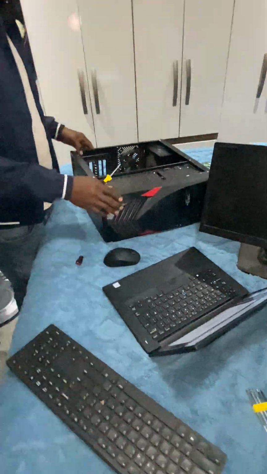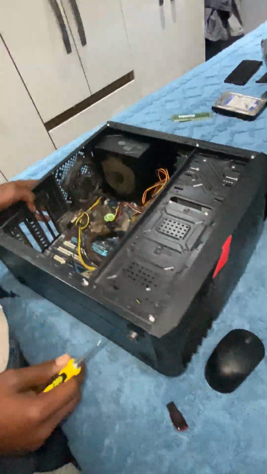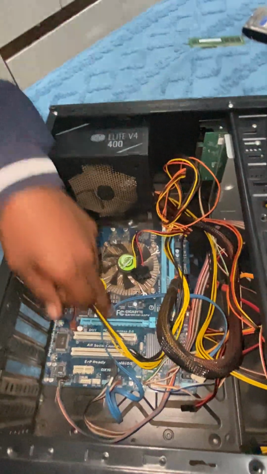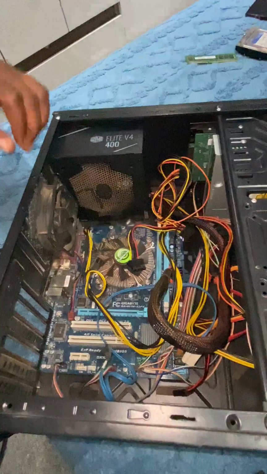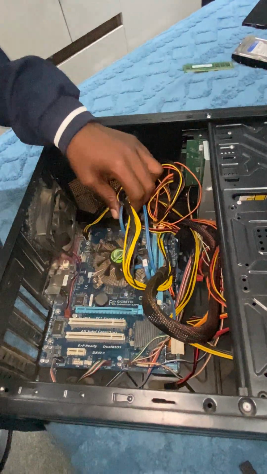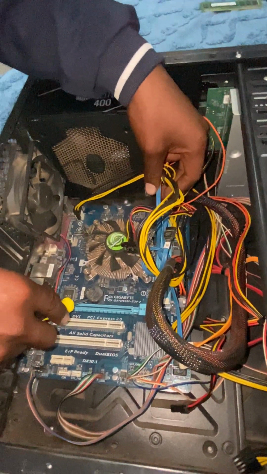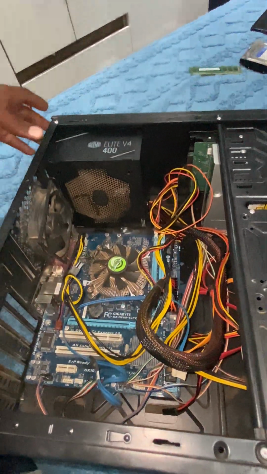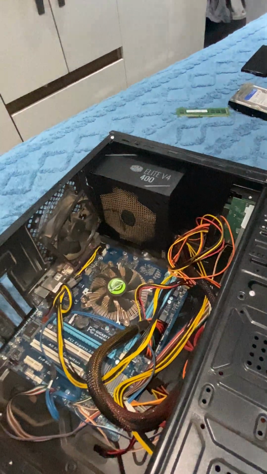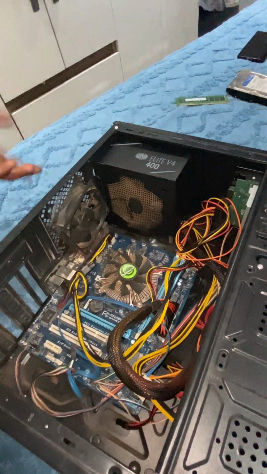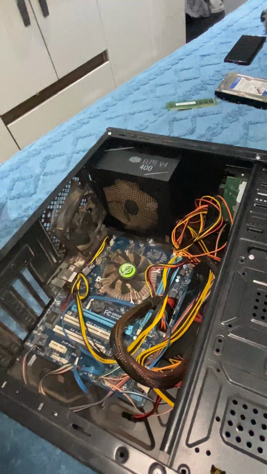I'm going to use a desktop to show you the motherboard and all the components of the computer. This is what we call the motherboard. It's the engine of the computer. It has a Siemens battery. Then on the other side, we have a power supply. This power supply is a gaming power supply, and it supplies the power to the computer.